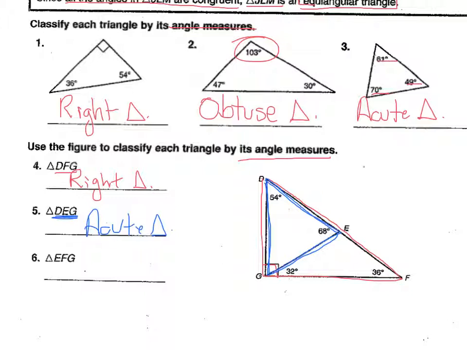And the last one. When you go around and you classify EFG, E, F, and G. Are we missing something in that triangle? Yes. We need to know how much is that angle GEF. So how much is that angle GEF? How can we find that? 112?